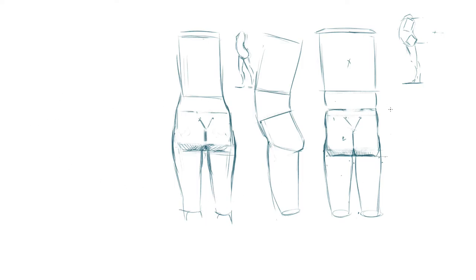Then we'll do front. What we're really looking for is an understanding of the leg connections right now. If we're looking at it from the front, we'll see the top plane here, and we'll see some bottom plane of that.